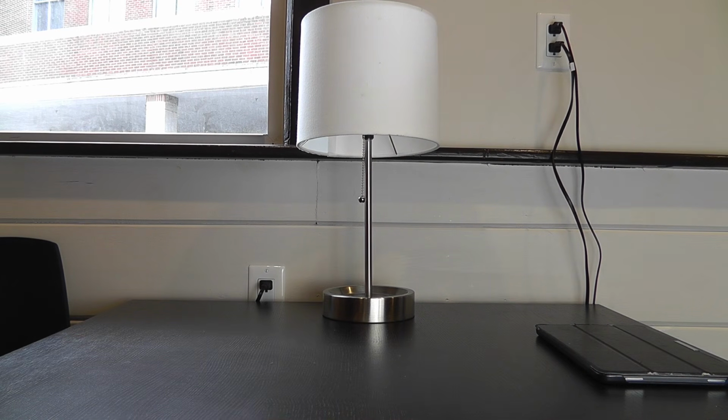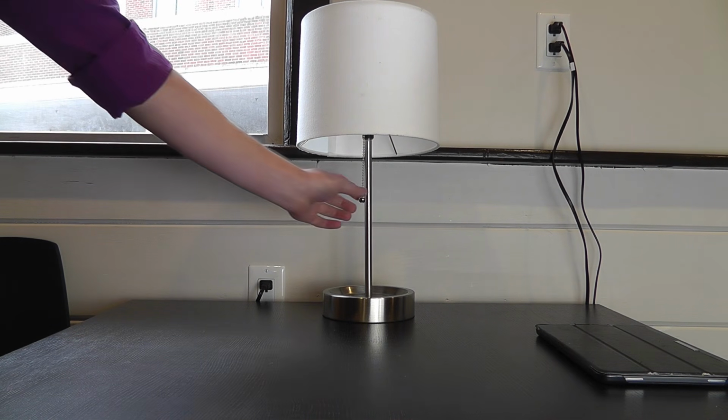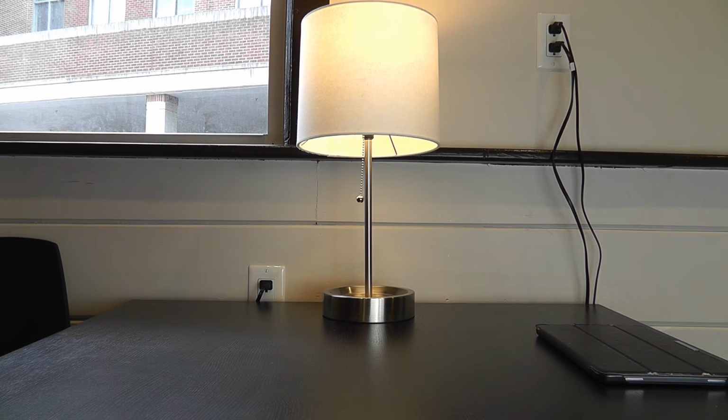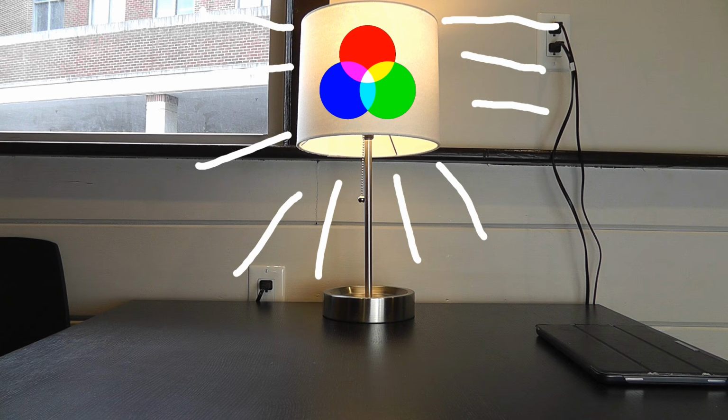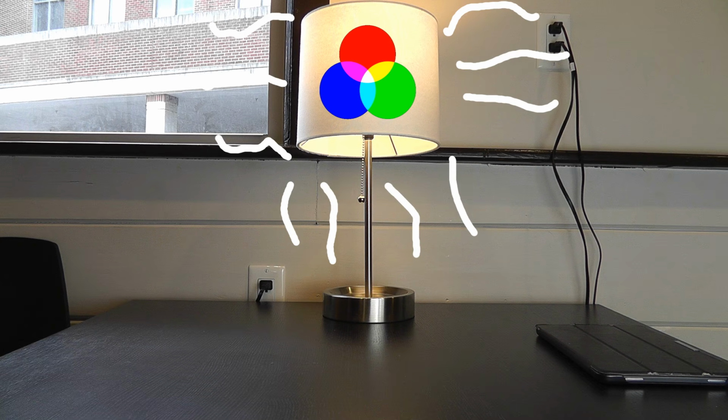So let's start by talking a little bit about light. Firstly, the white light from this lamp is a composite of all of the colors of the rainbow. We can model the light emanating from the lamp as a nearly infinite number of rays moving in all directions, all of which hit different objects before bouncing back into our eyes to make sense of the world around us.